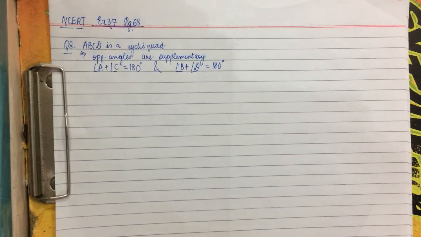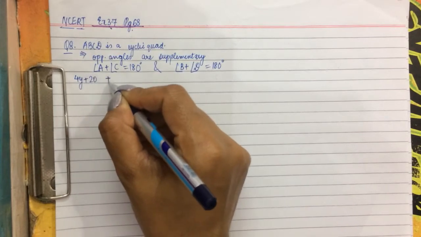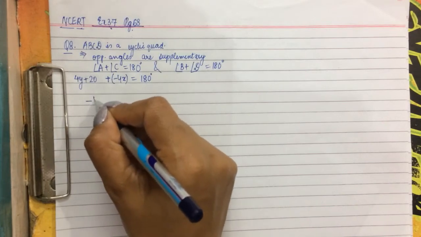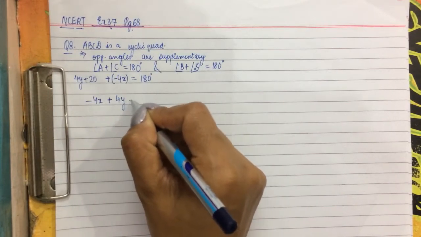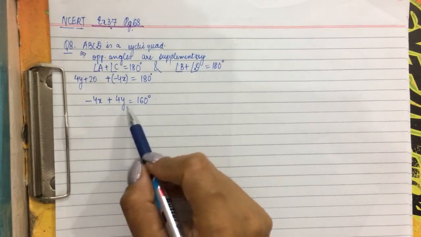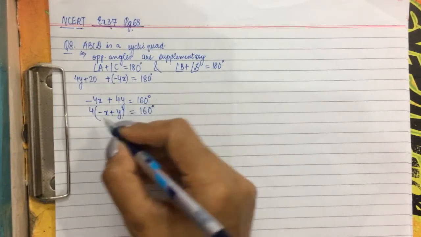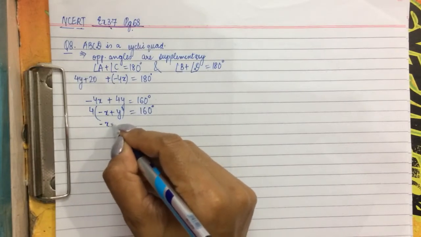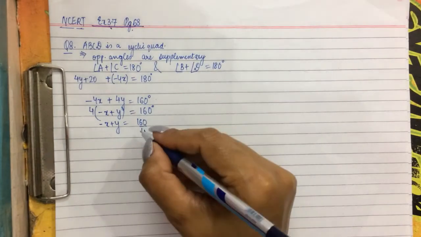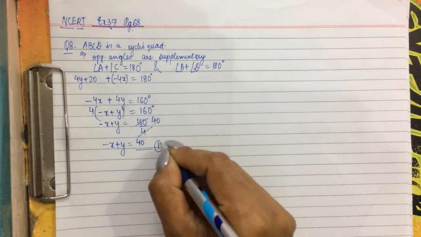Now use the values of these two and make the equations. The value of angle A is 4y plus 20, plus the value of C is minus 4x. On simplification, you will get minus 4x plus 4y equals 160 degrees. Since all these terms are multiples of 4, you can take 4 common. Minus x plus y in the brackets equals 160 degrees. This 4 can be transposed to the right hand side. So we get minus x plus y equals 160 by 4. Simplifying, minus x plus y equals 40 degrees. This is your first equation.